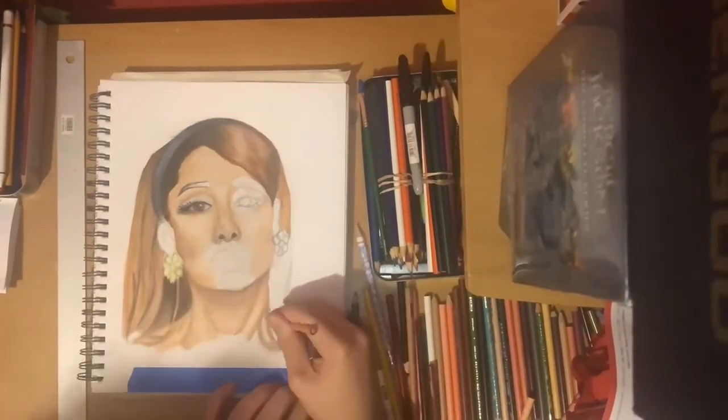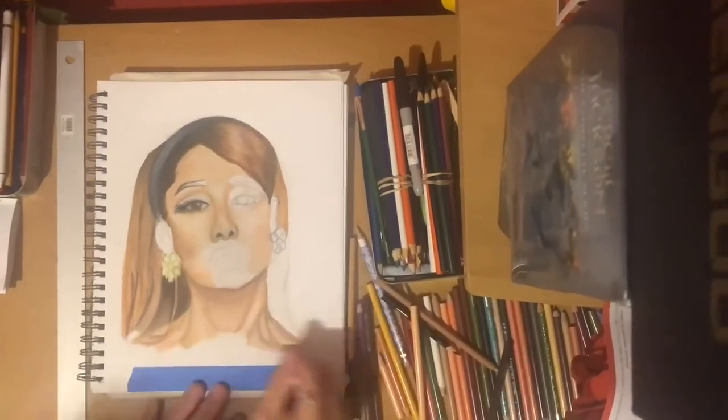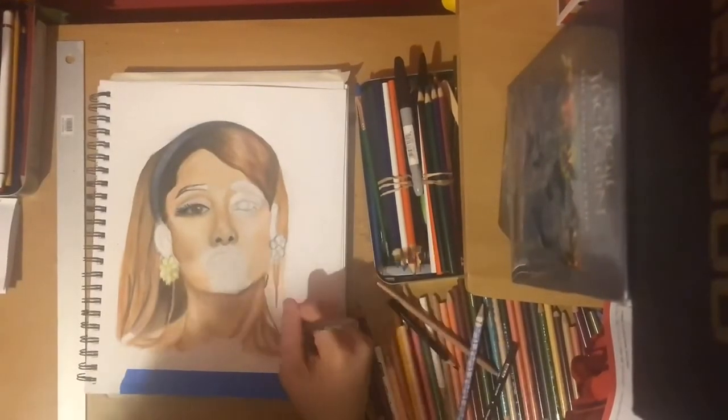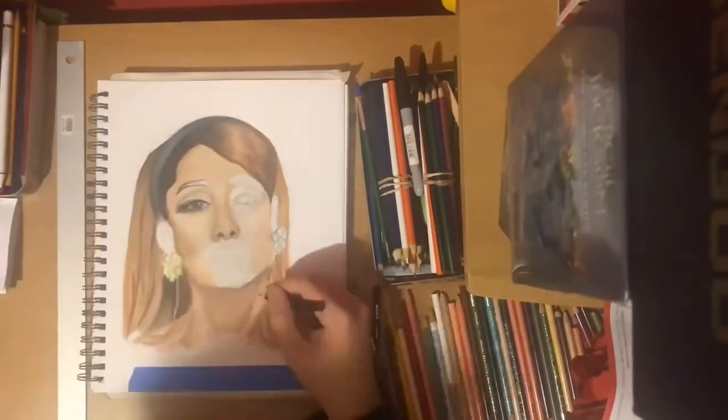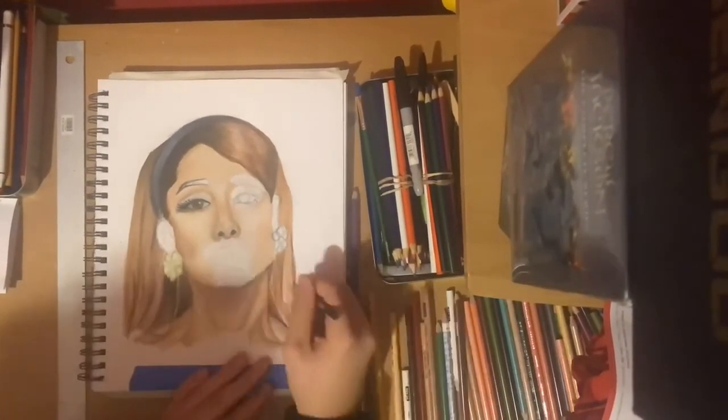From there, I layer everything onto the paper, and I start with very light strokes and shading, and build up from there with many different colors. So I never usually use just one straight color pencil. It's always multiple ones to get it the most accurate.